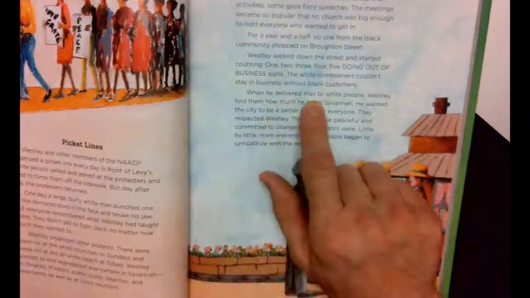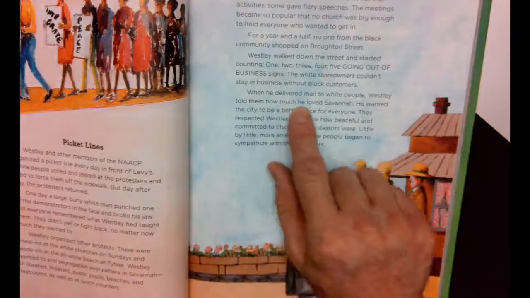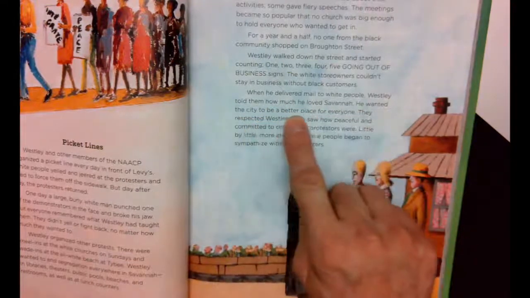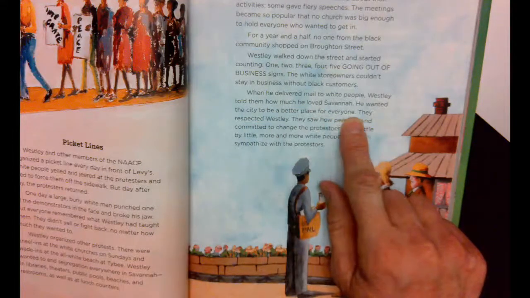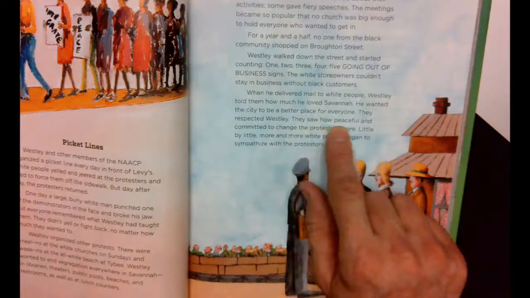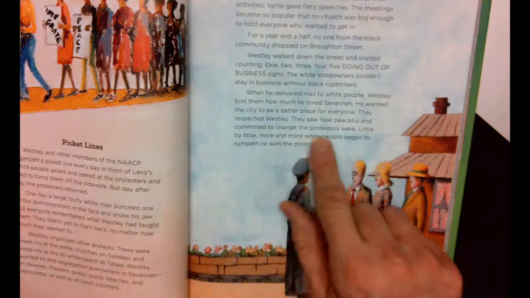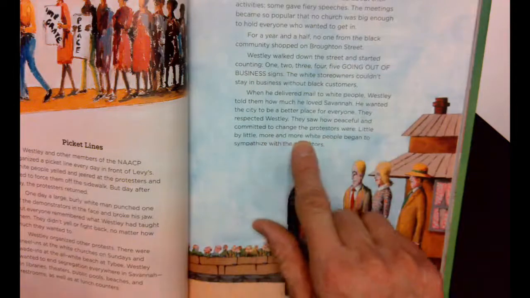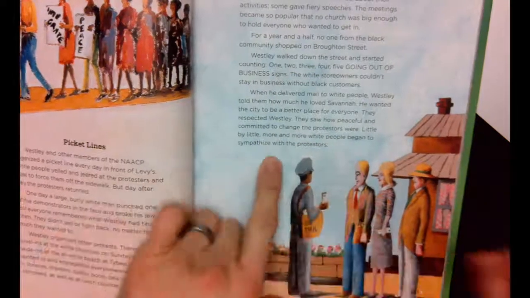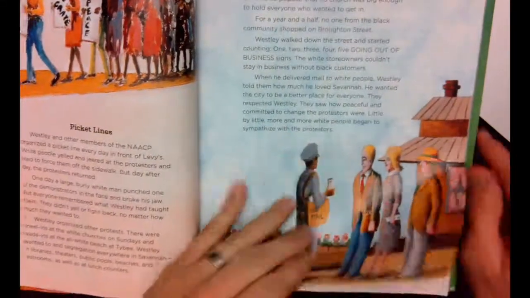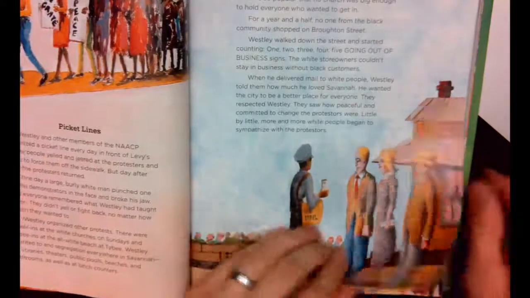When he delivered the mail to white people, Wesley told them how much he loved Savannah. He wanted the city to be a better place for everyone. They respected Wesley. They saw how peaceful and committed to change the protesters were. Little by little, more and more white people began to sympathize with the protesters. Sympathize means to know how they feel.